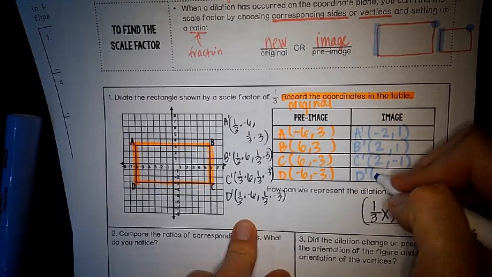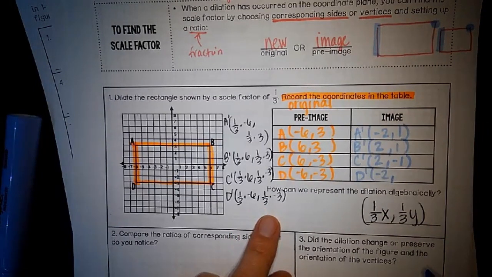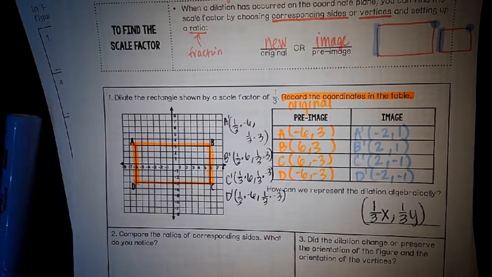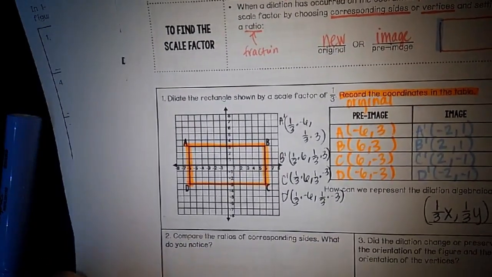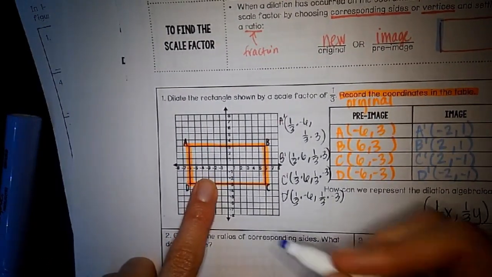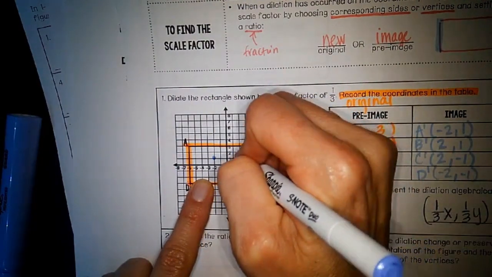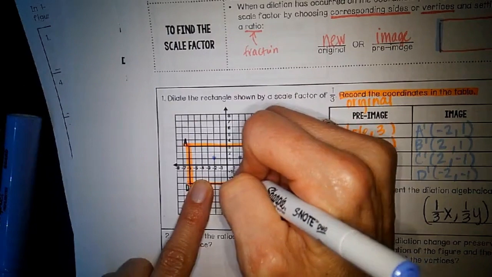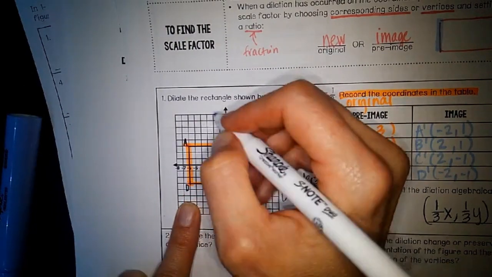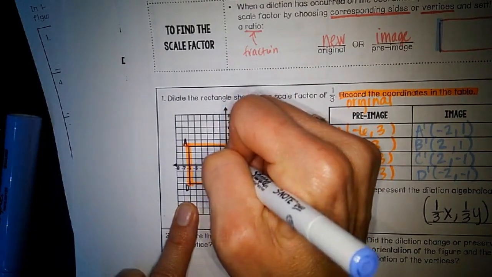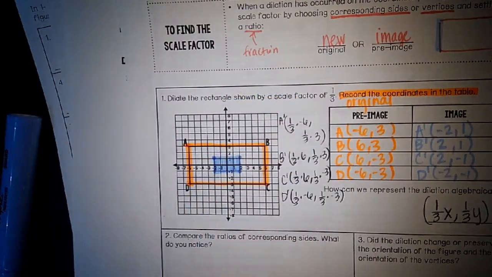You okay? So watch, I'm going to go ahead and plot it because it makes my brain happy. -2, 1. Then it says 2, 1. Then it says 2, -1. Then it says -2, -1. So here is my new little baby rectangle. Look how tiny he is. So what we're doing is we're dilating on the coordinate plane.